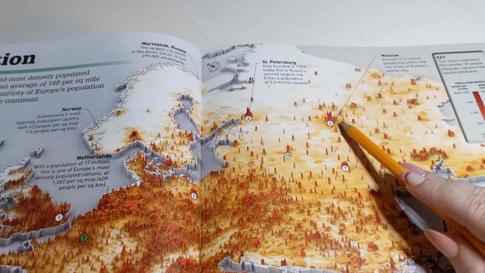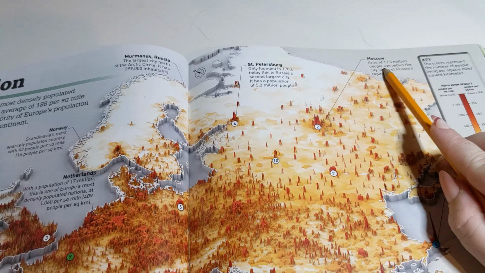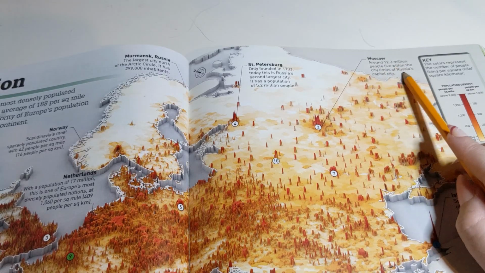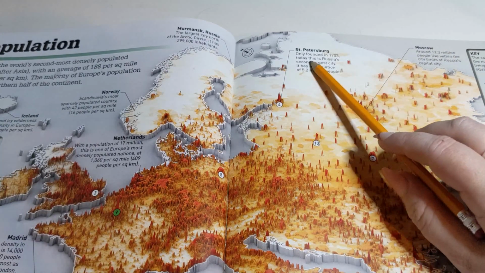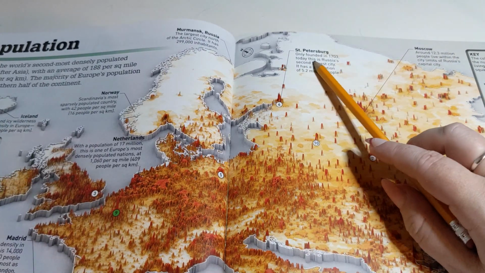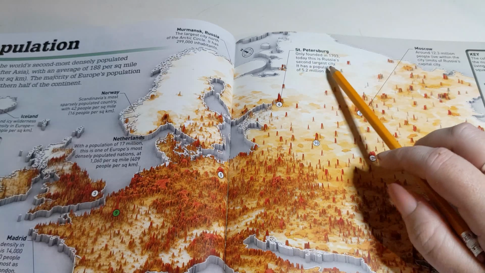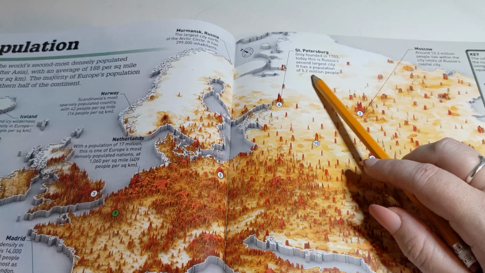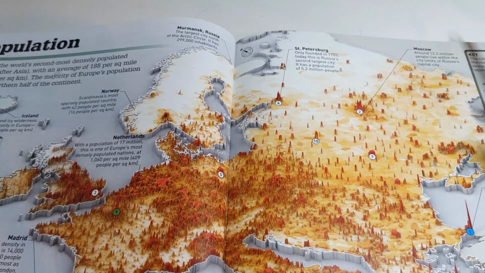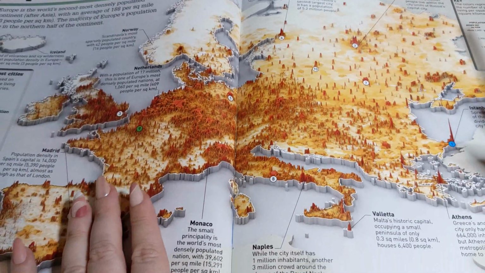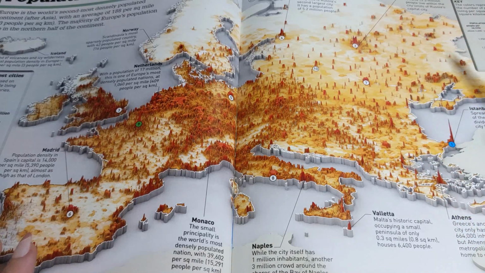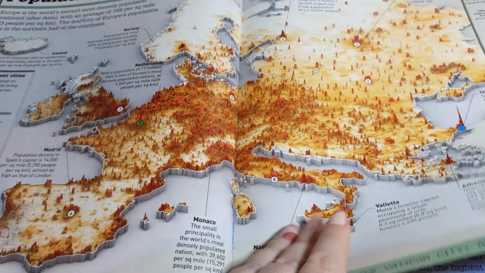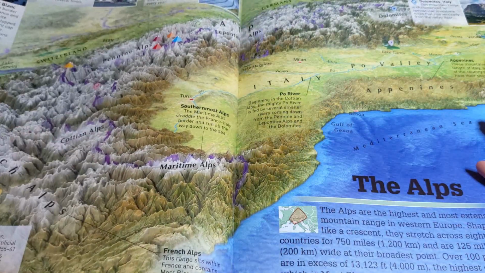Let's see, Moscow. It says around 12.3 million people live within the city limits of Russia's capital city. And for St. Petersburg, only founded in 1703, today this is Russia's second largest city. It has a population of 5.2 million people. And let's see, our little fun fact down here says, of the world's 10 most densely populated locations, 4 are in Europe. They are Monaco, Gibraltar, the Vatican City, and Malta. Because they're so little is why.